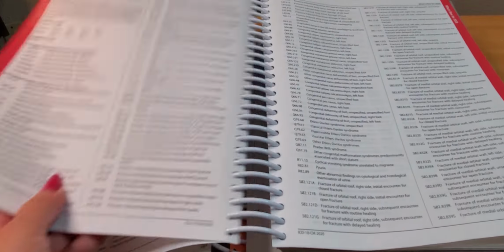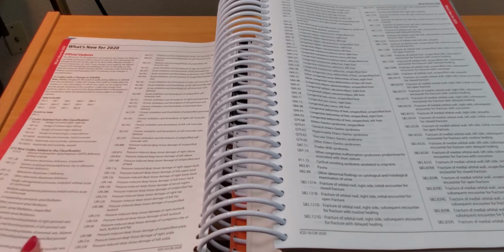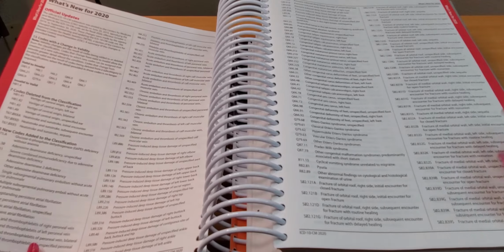And then it'll tell you what's new for the current year of this book, which was in 2020. And so it's breaking down everything that's new. 15 codes changed in validity, and then it's got a whole new list of codes added to the classifications. So a lot of your changes will be up in the front, okay, if you're using these kinds of books.